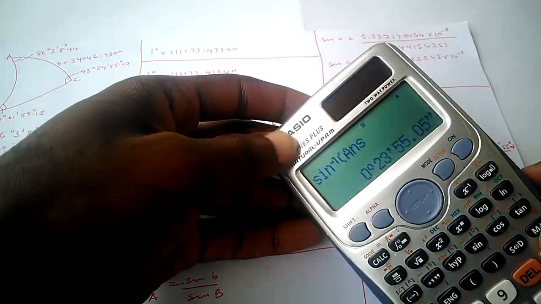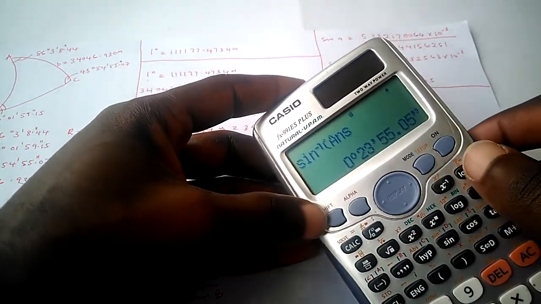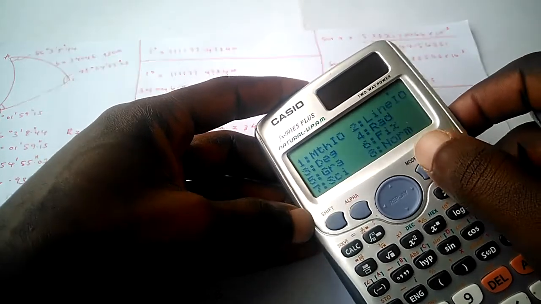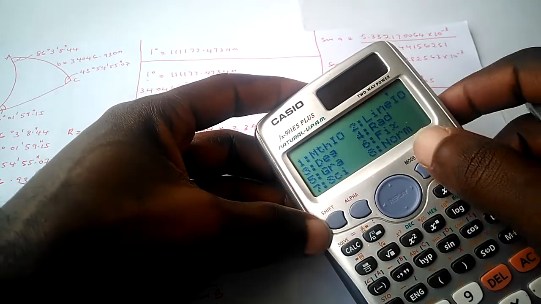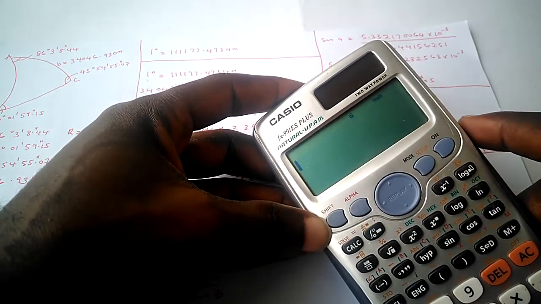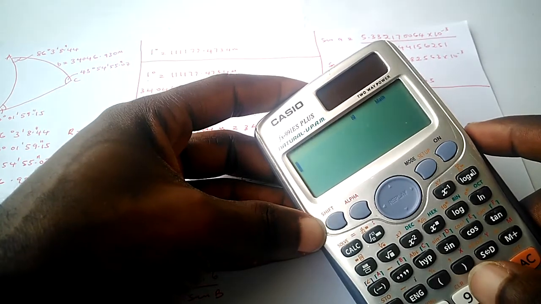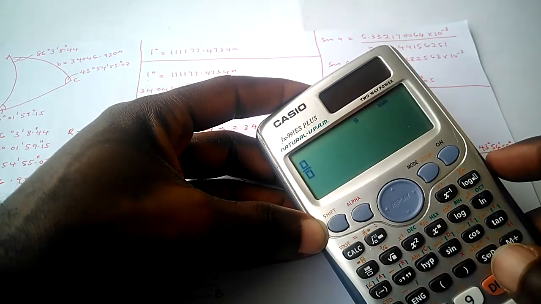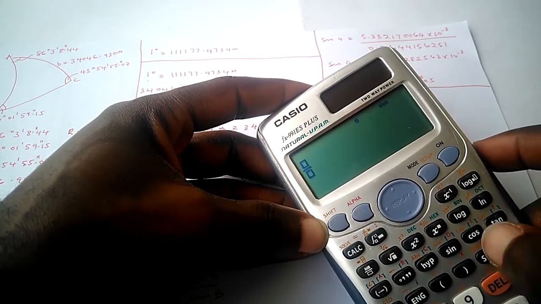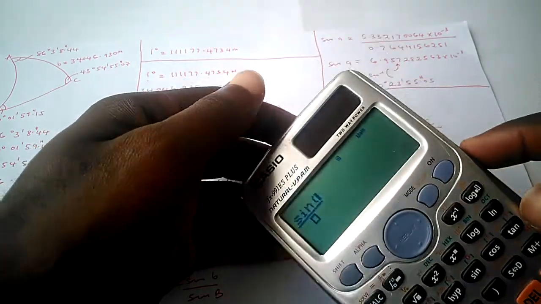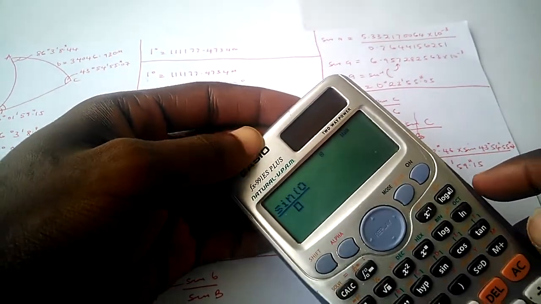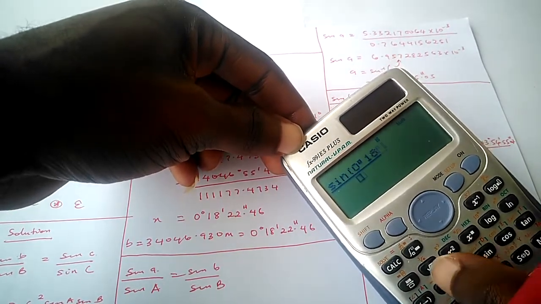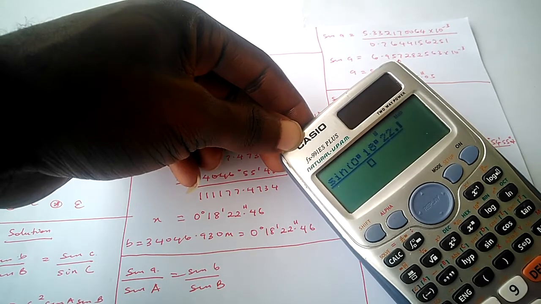To save us time, we are going to set the calculator on math mode. You press shift setup, then you press 1. This will give us the ease of having a fractional input, so we can now input everything once and for all. It saves time. So we have sine 0 degrees 18 minutes 22.46 seconds.